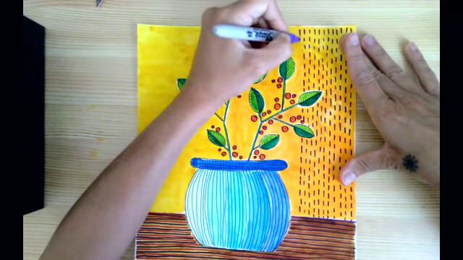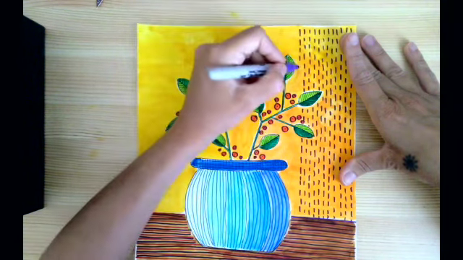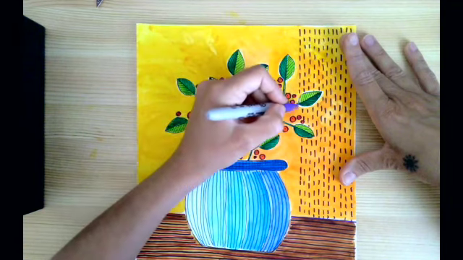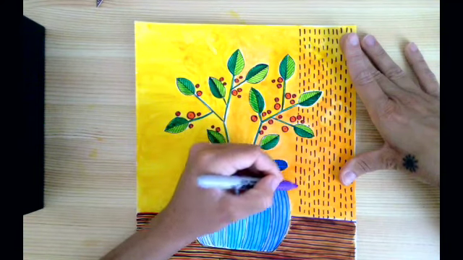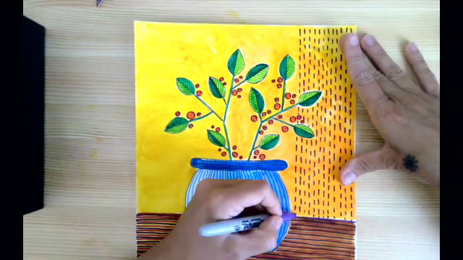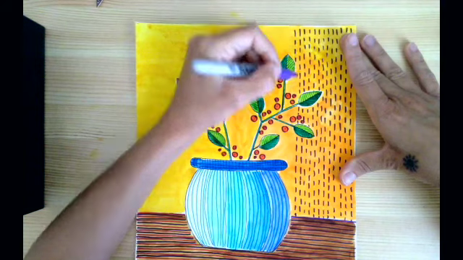When we start to work between the leaves and the little fruit or flower, whichever way you want to call it, it's going to be a little tricky. Just take your time. If you need to go slower, go slower.